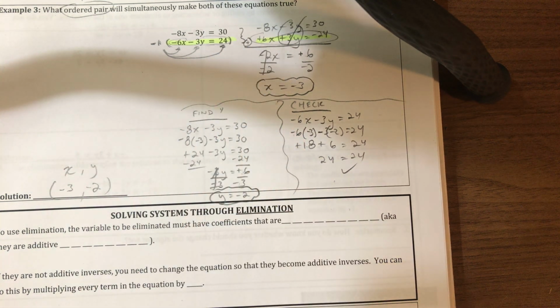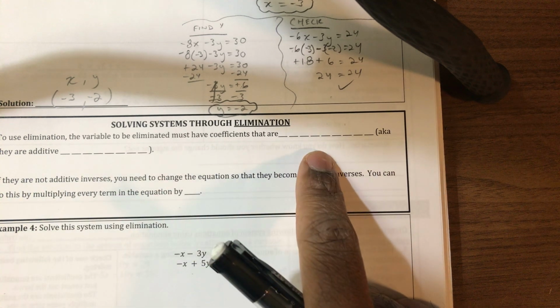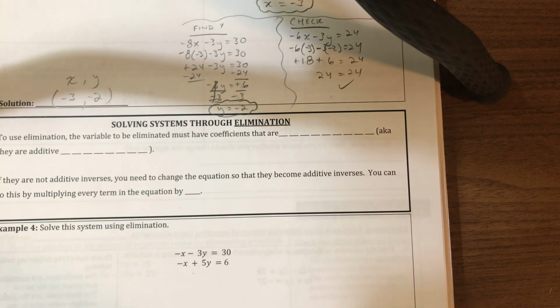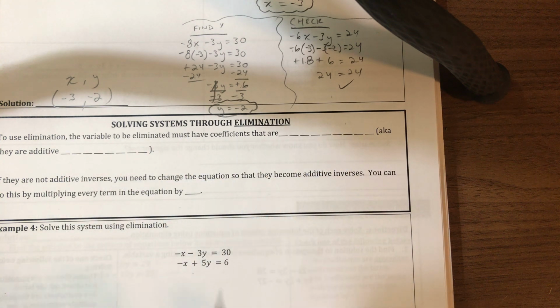Sometimes you might need to multiply one of the equations by negative 1 to create an opposite, okay? Go ahead and do the vocabulary at the bottom, and after you fill out the vocabulary, on the next slide, the fill in the blank, see if you can do example 4 on your own. On the next pause slide, the answers are there, then you're going to write them in. And then try to see if you can do example 4 on your own without checking the key, alright? Check you later.